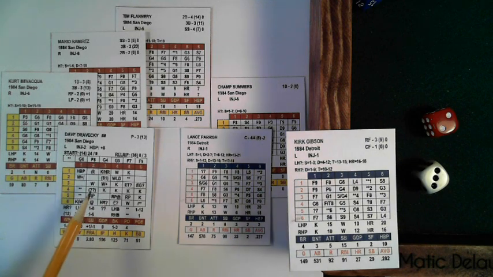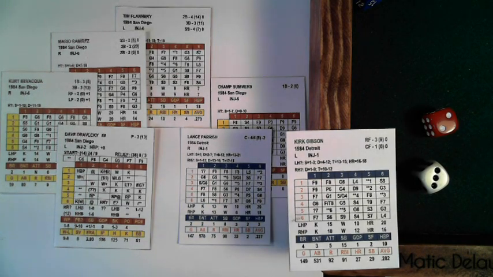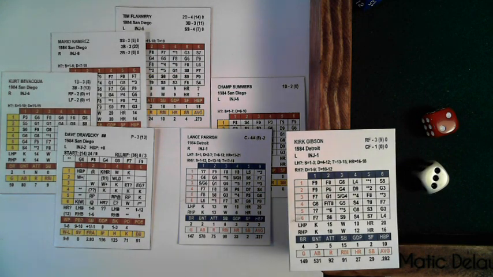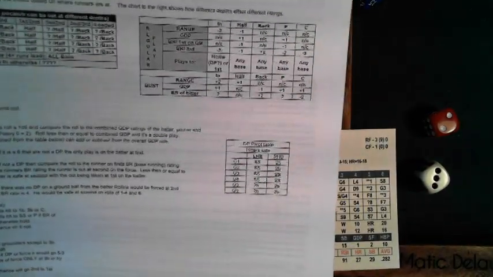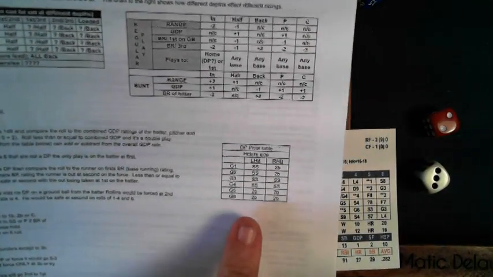Add to that the GDP of the pitcher, which is 0. Add to that the pivot rating for the involved fielder. And again, we will go back to, it's not on the main chart, but it is in the instruction book on the page listed Groundouts. And it's pretty obvious what's going to happen.